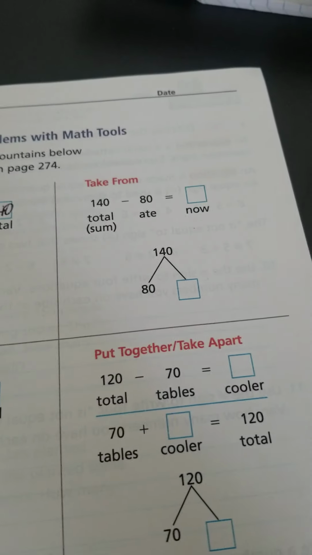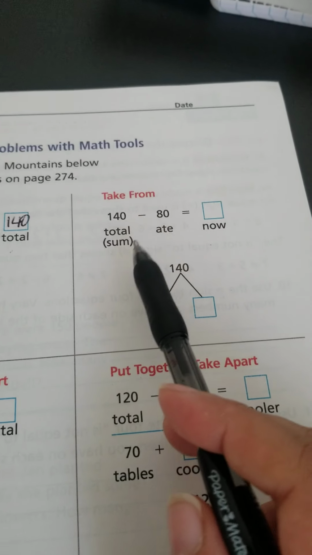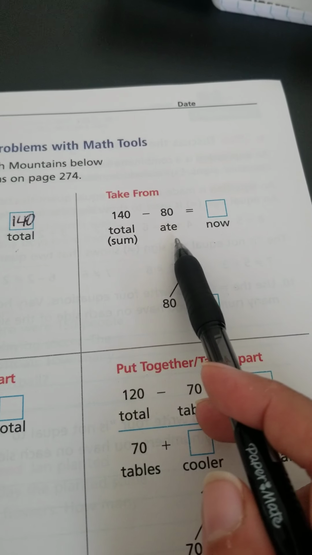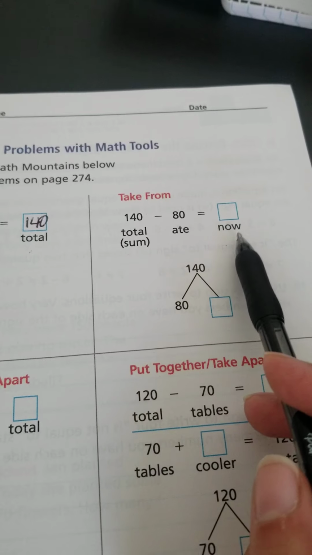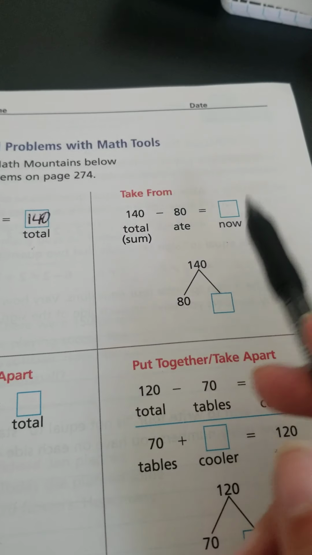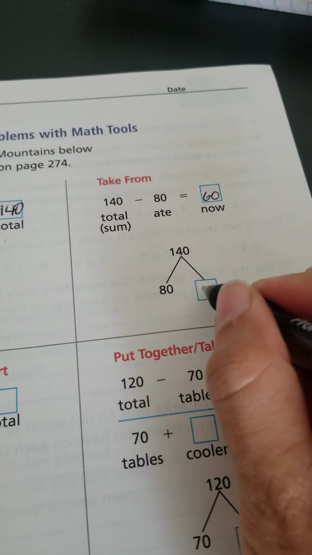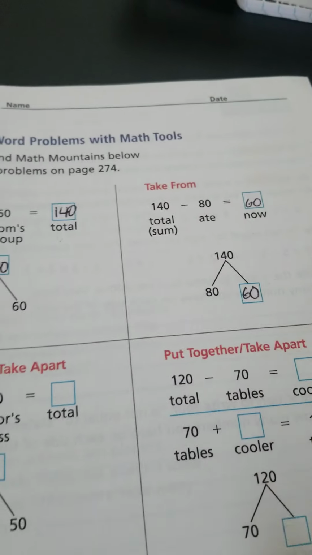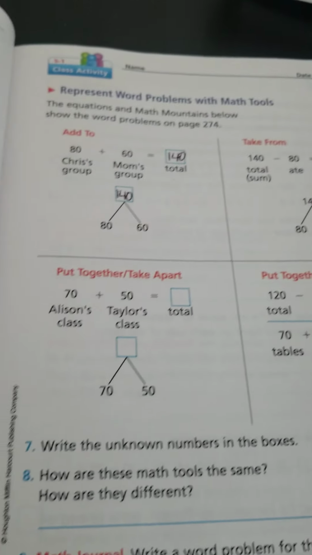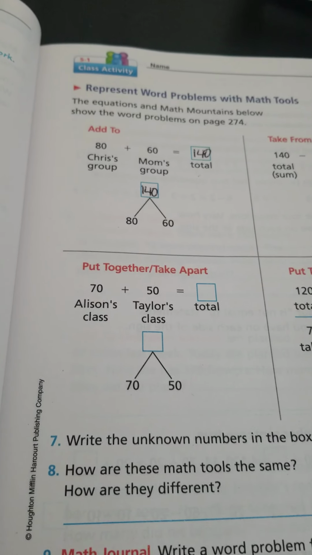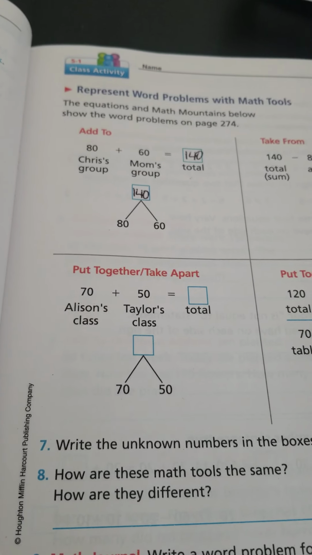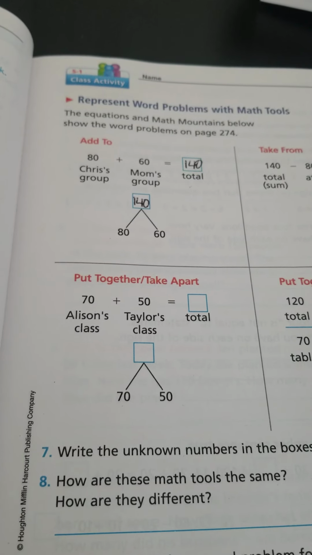Okay, let's look at this one. Total 140. They ate 80 apples and they now have 60 apples left. Okay, now this one, Allison's class had 70 juice boxes. Taylor's class brought 50.